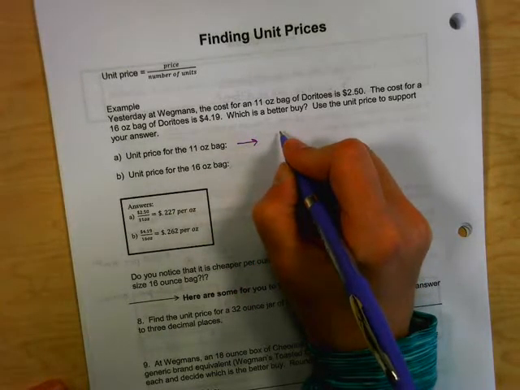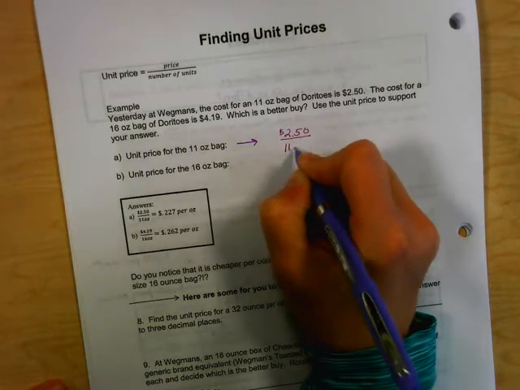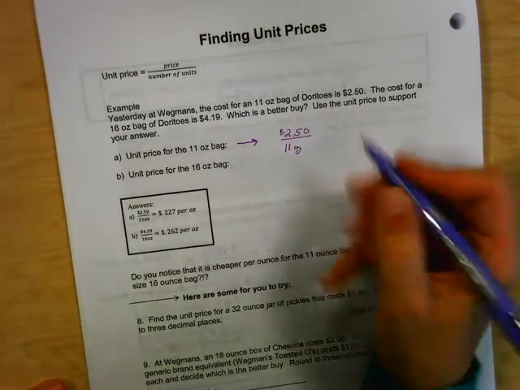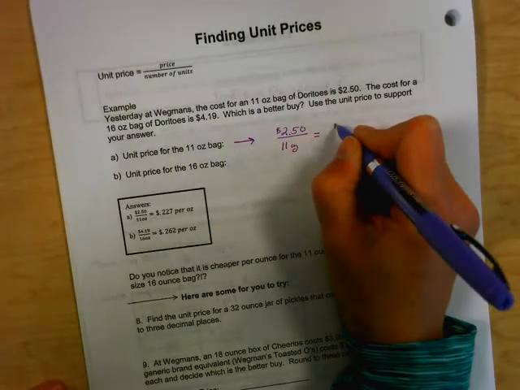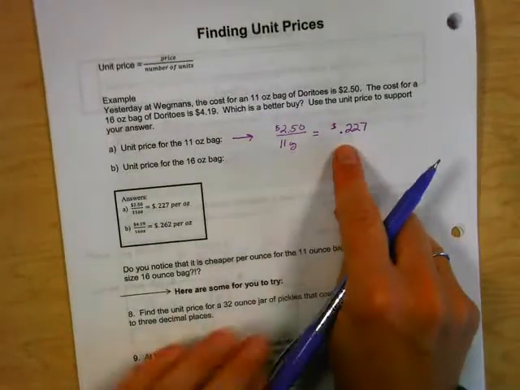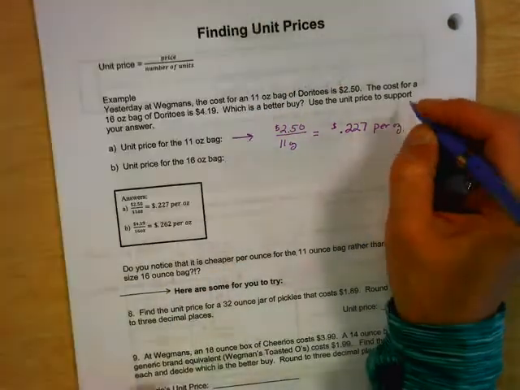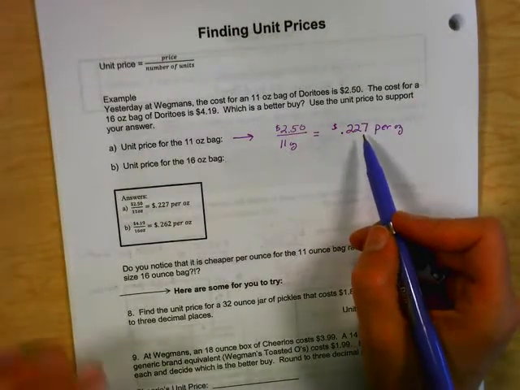So we're going to spend $2.50 for an 11-ounce bag of Doritos. So if you pull out your calculator, that's going to be just about 23 cents per ounce. So for every ounce we're purchasing, we're spending between 22 and 23 cents per ounce.